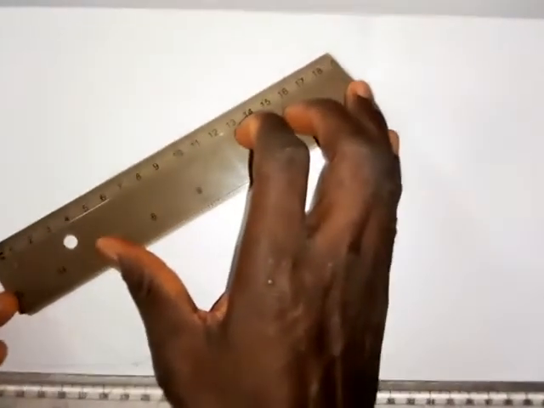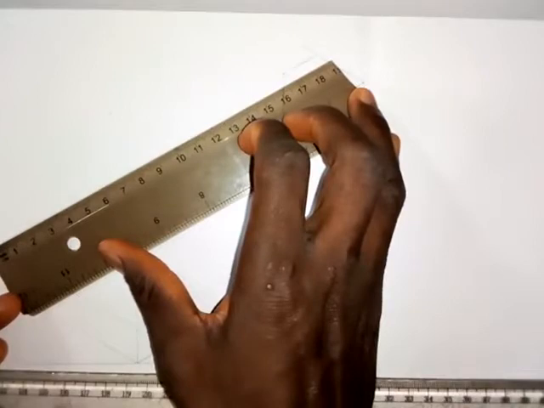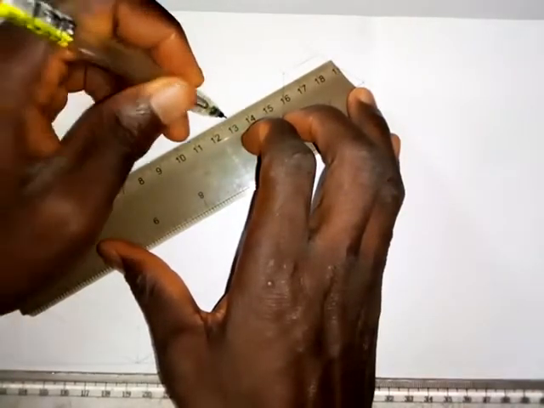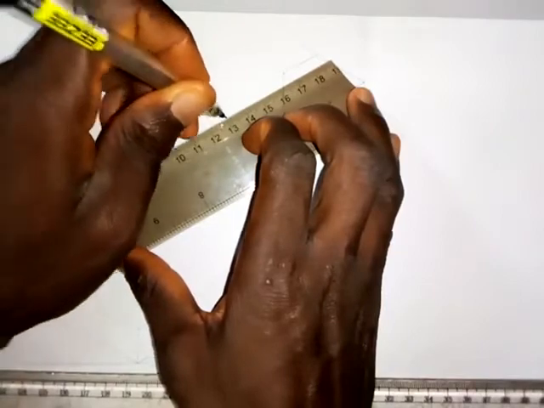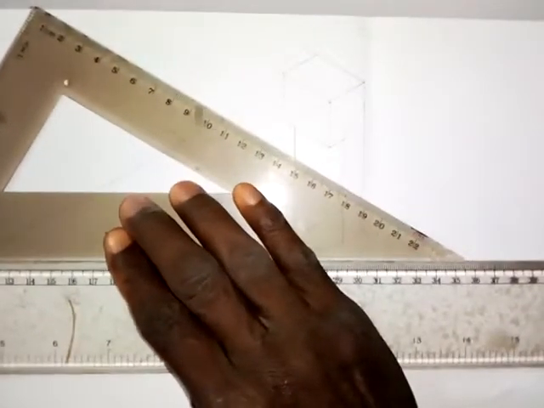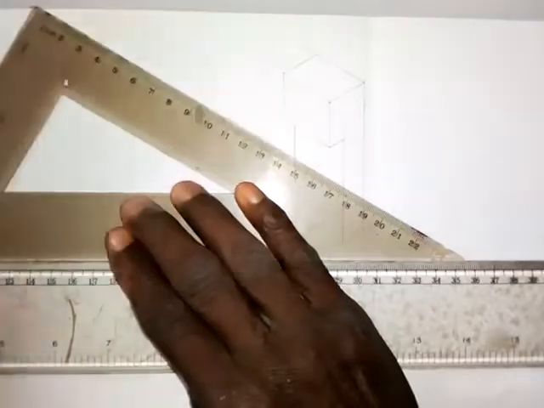On this line, I will measure 130 from here. So this is 130 mm. Then I will draw this point, draw it here like this.